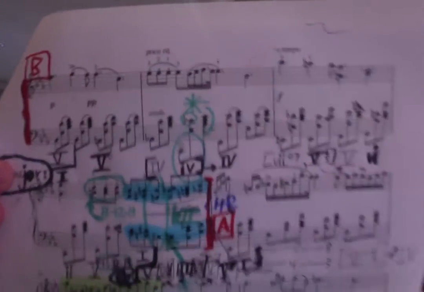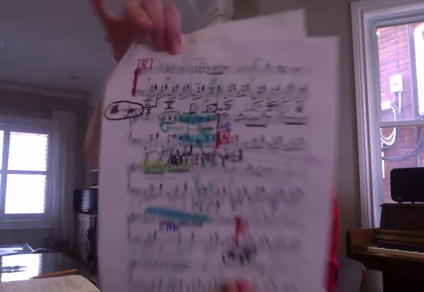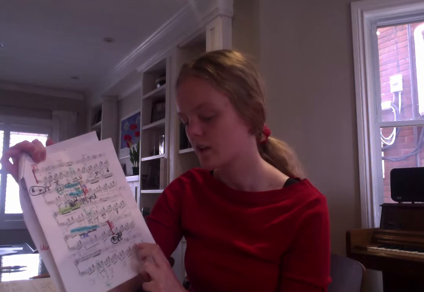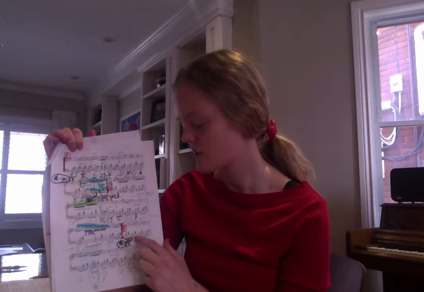Then we have section B. Section B begins on measure 9, and in the key of B-flat major, which we pivot to. Then we have the return of A development in measure 13 here. And then, as I've written on the score, we have the return of B. Nothing actually changes in B when it returns. There's no development.